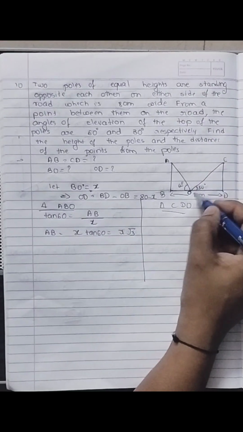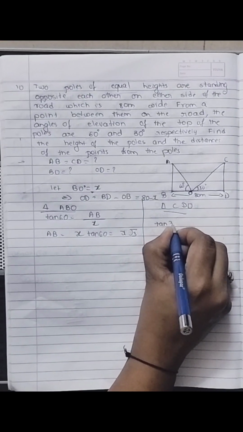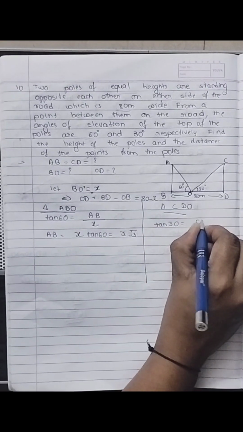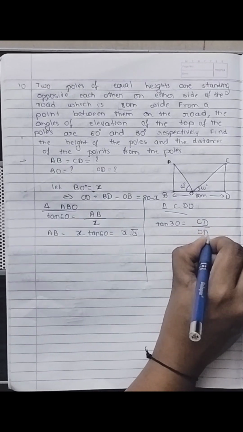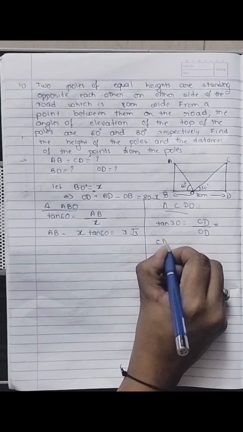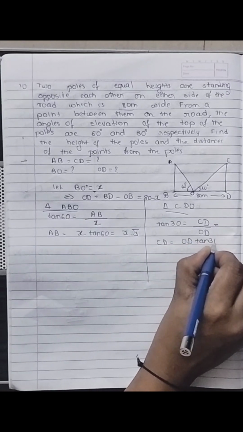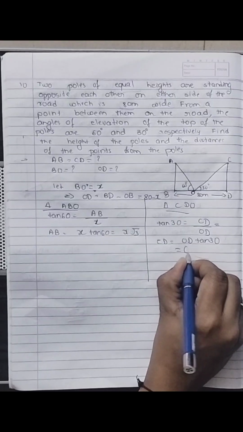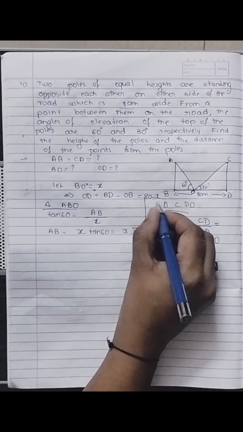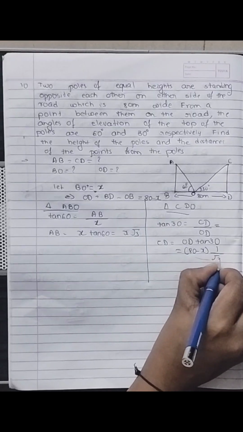Similarly in the other triangle COD, there is also the tan function. So tan 30 is equal to opposite, which is CD, divided by OD. Right. So CD is equal to what we will get? The OD into tan 30. Right. So what is OD? OD is 80 minus x and tan 30 is 1 by root 3.